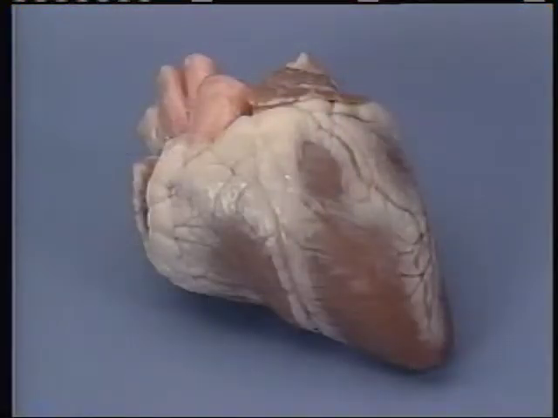The action of the valves we have just described will be demonstrated on a sheep heart. In this anterior view, we can identify the auricle of the right atrium, the superior vena cava, the aorta and its brachiocephalic branch, the pulmonary trunk, the right ventricle, the left ventricle, and the auricle of the left atrium.